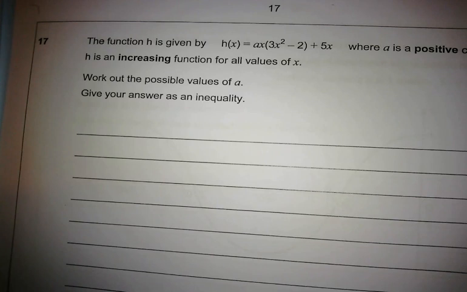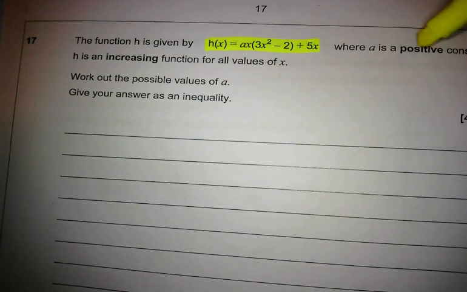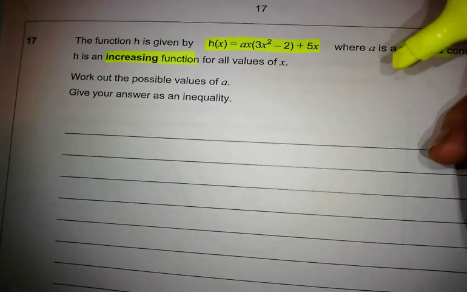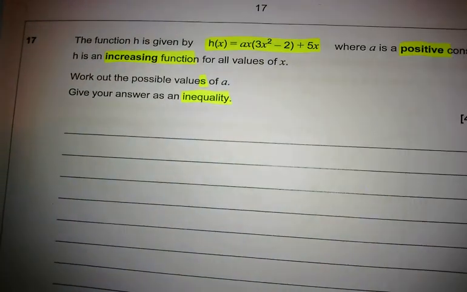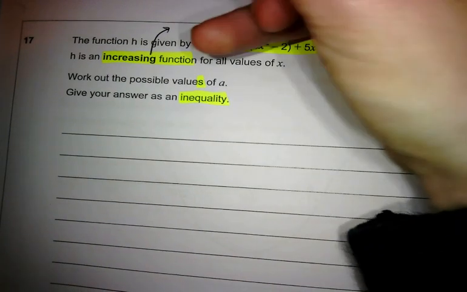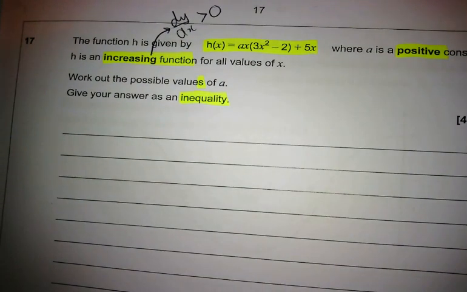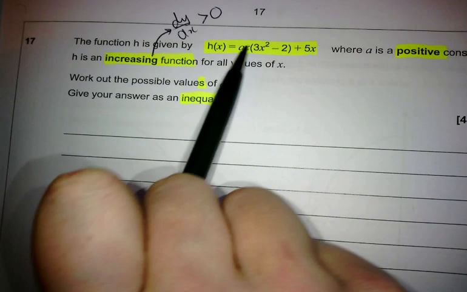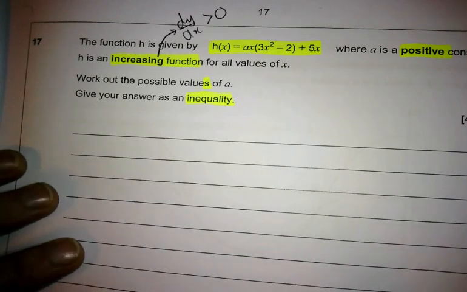Question 17. The function h is given by h of x is this, where a is a positive constant and h is an increasing function for all values of x. Work out the possible values of a, giving your answer as an inequality. Okay, I know that an increasing function means it's got a positive gradient, so that means dy by dx is greater than 0. So what I'm going to do is see if I can differentiate this and then set it as greater than 0, and then I'll get an inequality that I can solve for a.